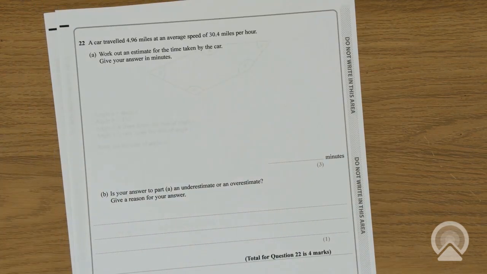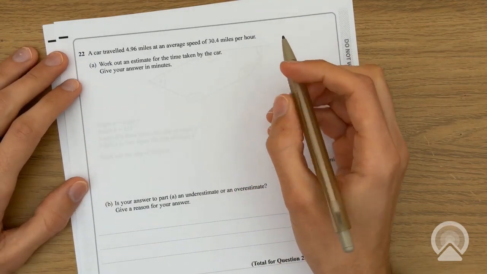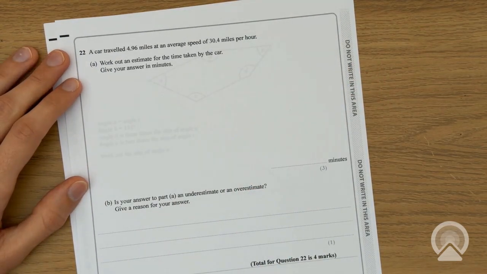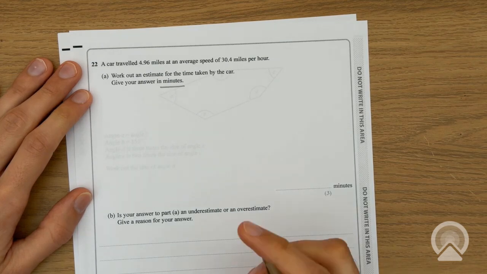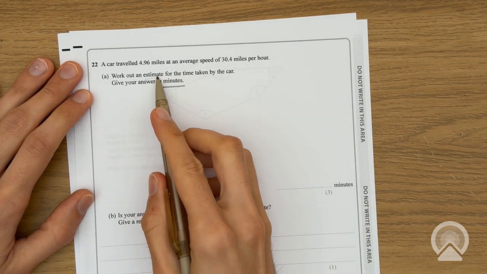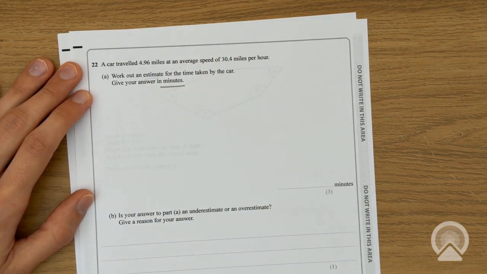Okay, question 22. A car travelled 4.96 miles at an average speed of 30.4 miles per hour. Work out an estimate for the time taken by the car. Give your answer in minutes. Okay, so make sure you give the answer in minutes there. So here it says an estimate, so we don't need to work out this times this or this divided by this.